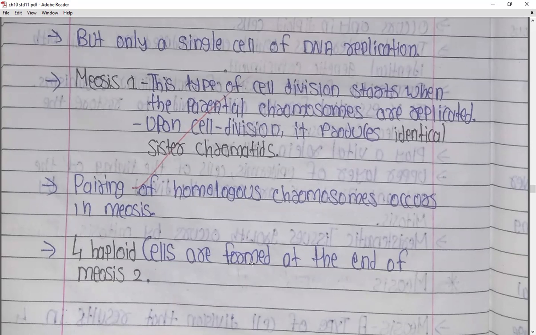This does not take place in mitosis, because when we are talking about meiosis, as this type of cell division takes place in the gametic cell, for this reason the pairing of the homologous chromosomes takes place. Four haploid cells are formed at the end of meiosis 2.